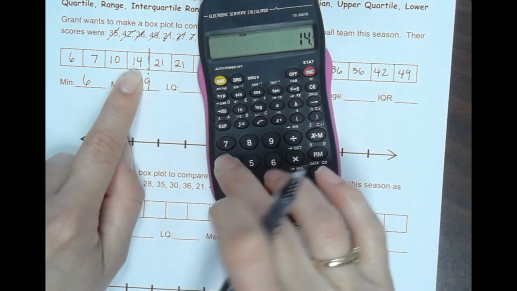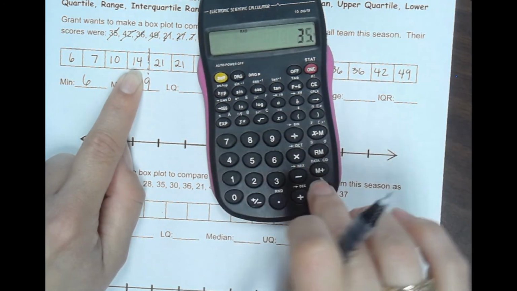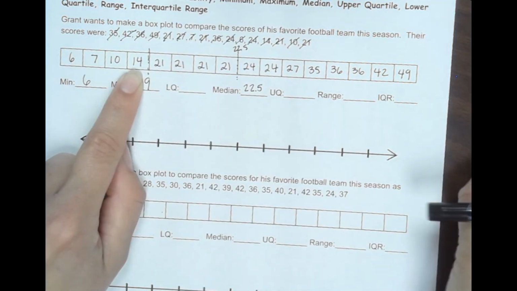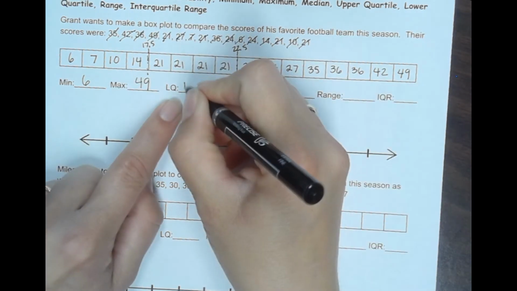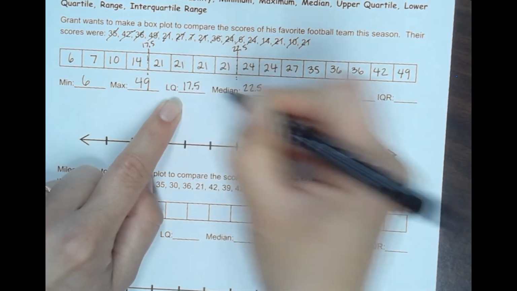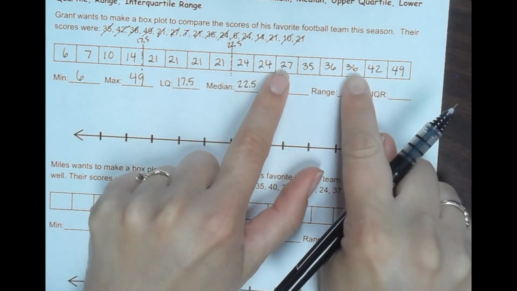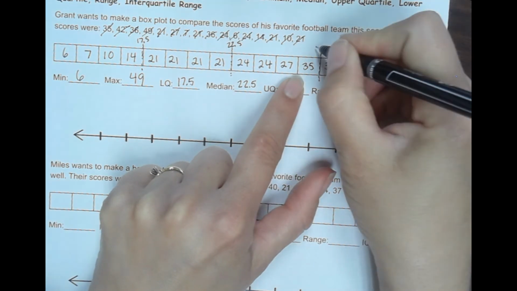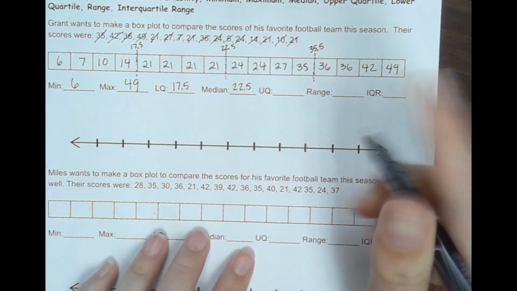So 14 plus 21 divided by 2 is 17.5. So the lower quartile is at 17.5. The upper quartile is shared between 35 and 36, so that's going to be 35.5 because that's halfway between 35 and 36.